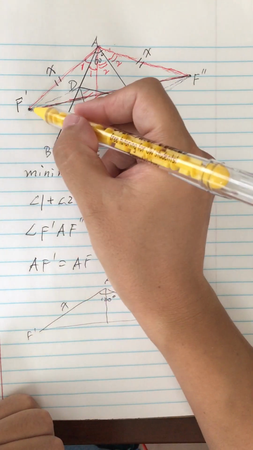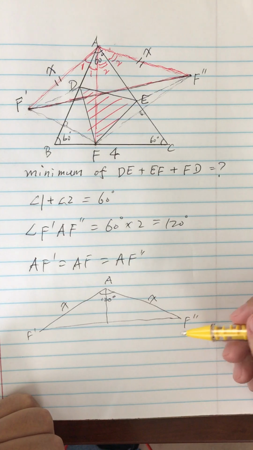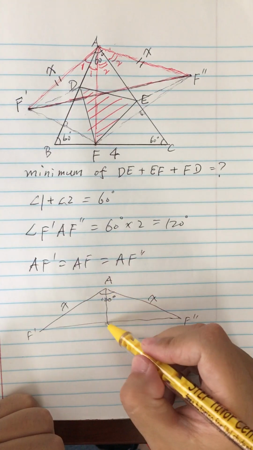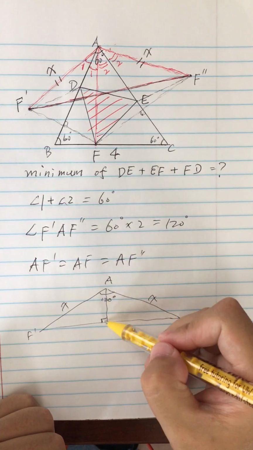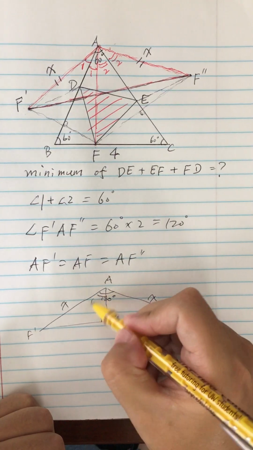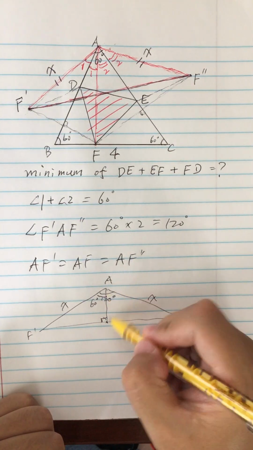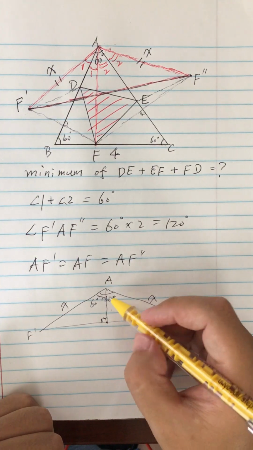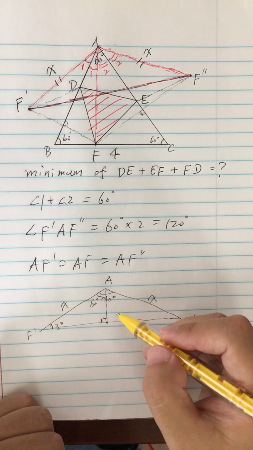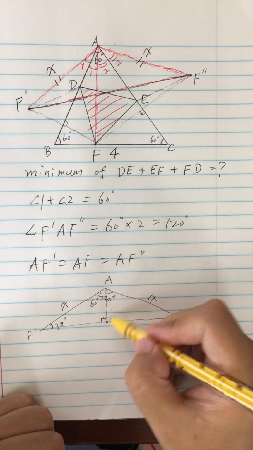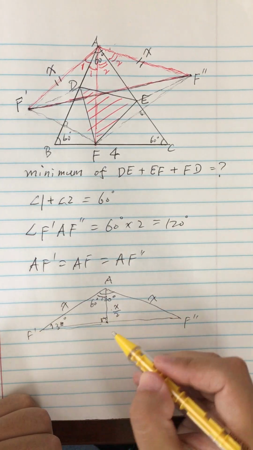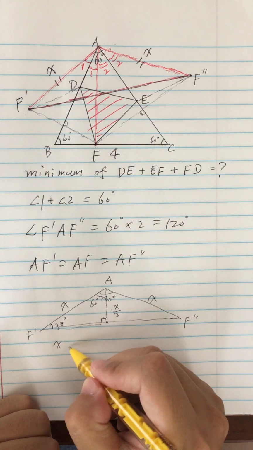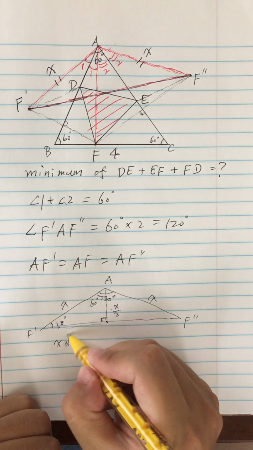So what's going to be F prime F double prime? If we divide it in the middle, this is the middle point, and this is going to be a right angle triangle. So this is going to be 60 degrees, and this is going to be 30 degrees. So the height is x over 2, and then this length is going to be x square root of 3 over 2.